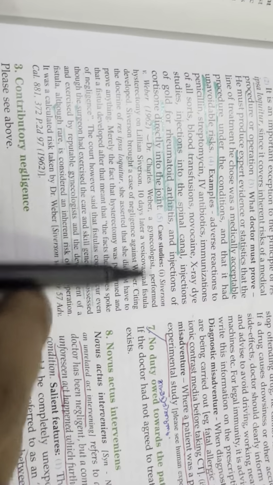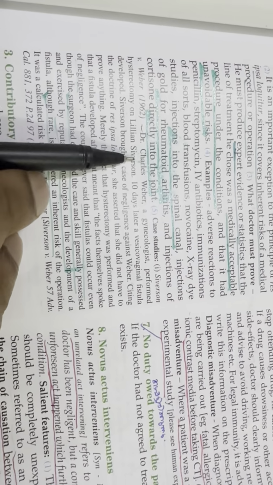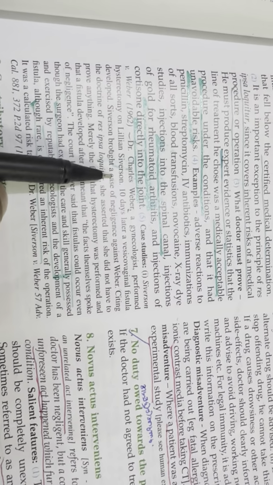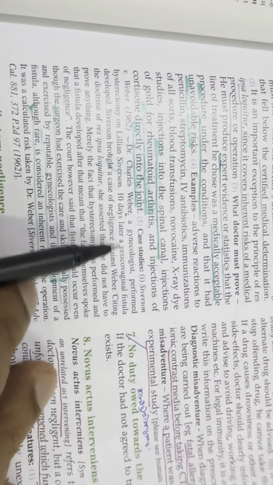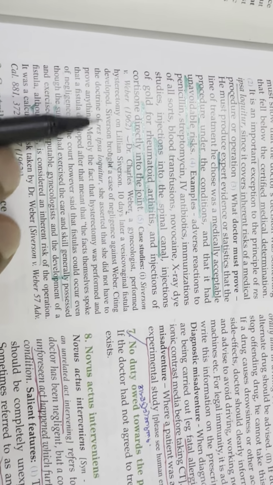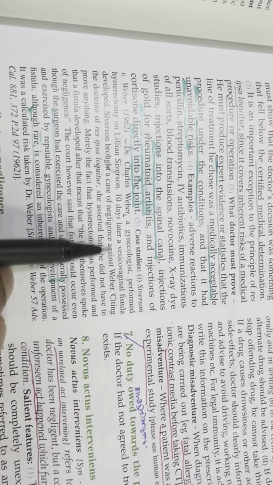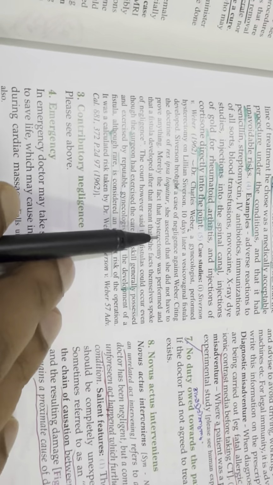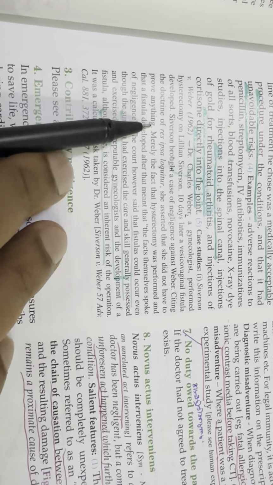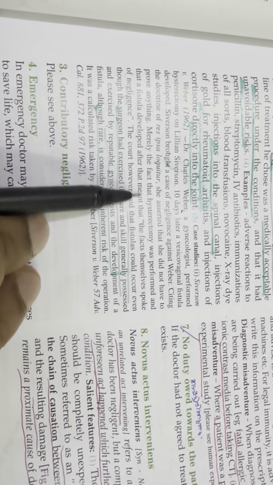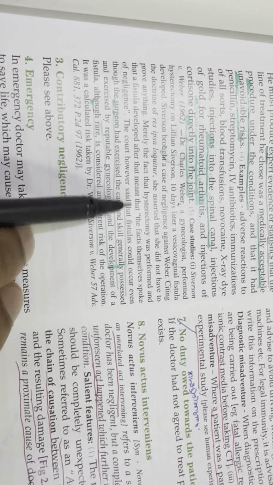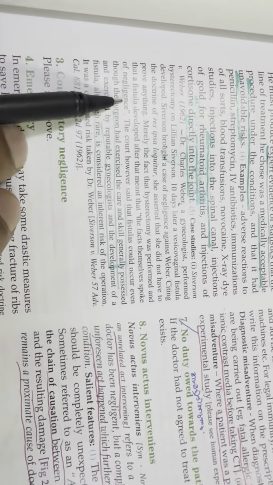Case study: Stevenson v. Weber, 1962. Dr. Charles Weber, a gynecologist, performed a hysterectomy on Leanne Stevenson. Ten days later, a vesicovaginal fistula developed. Stevenson brought a case of negligence against Weber, citing the doctrine of res ipsa loquitur. She asserted that she did not have to prove anything; the mere fact that a hysterectomy was performed and that a fistula developed after that meant that the facts themselves spoke of negligence.